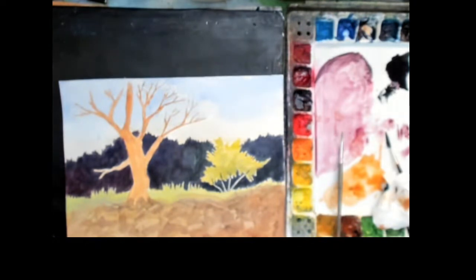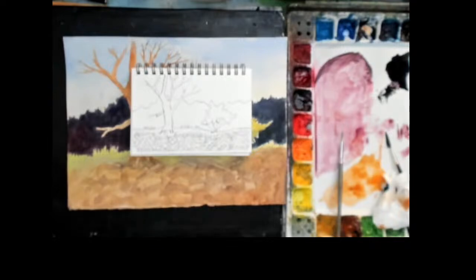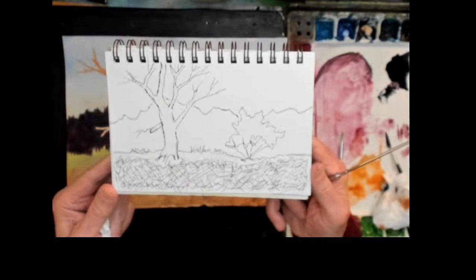Now I want to show you one more thing. I took the drawing. Remember the drawing I started with, the sketch? That's the sketch I started with, the small sketch I did on location.